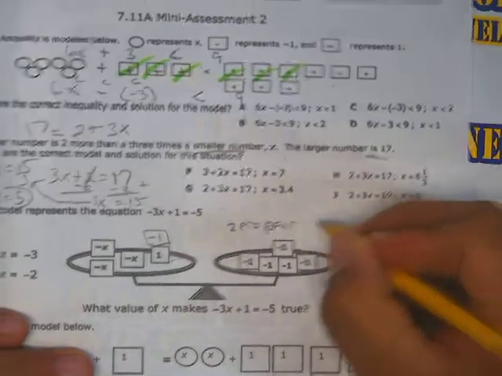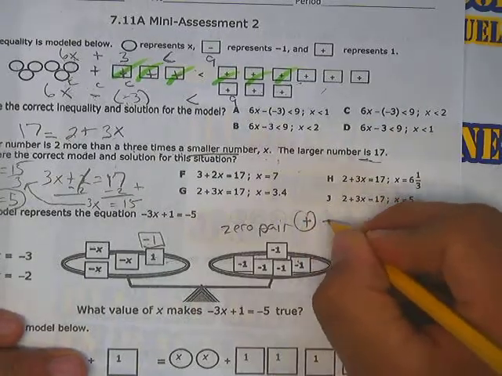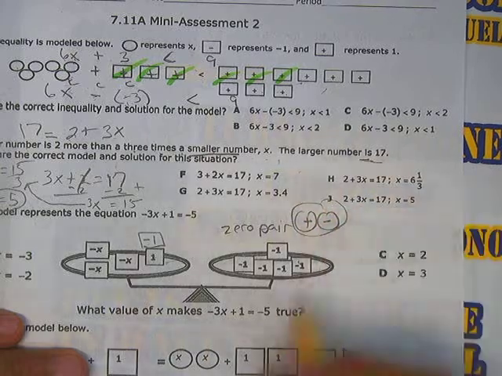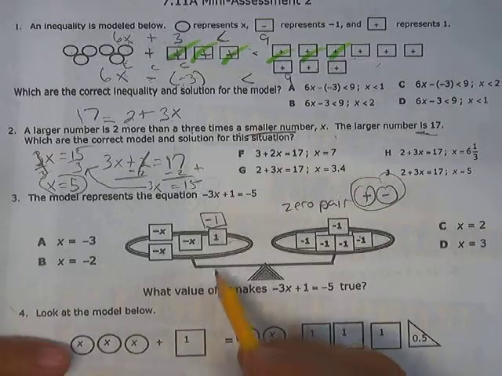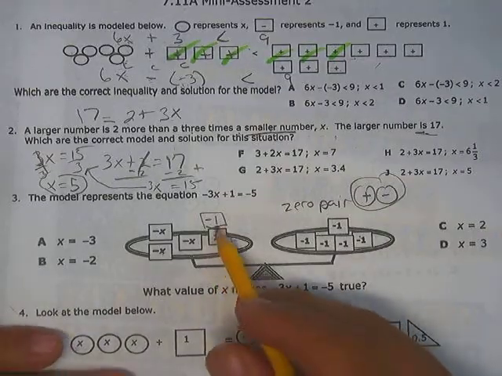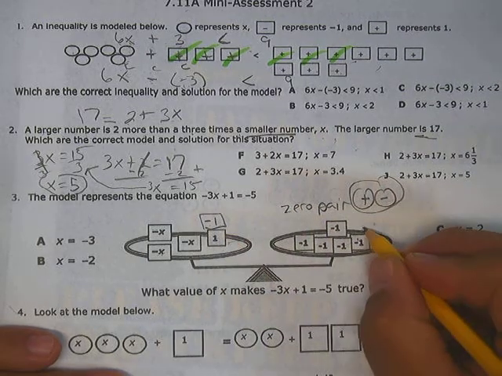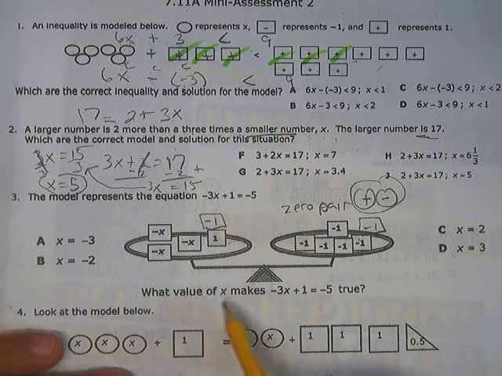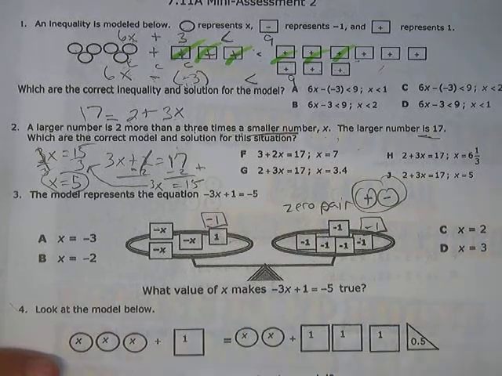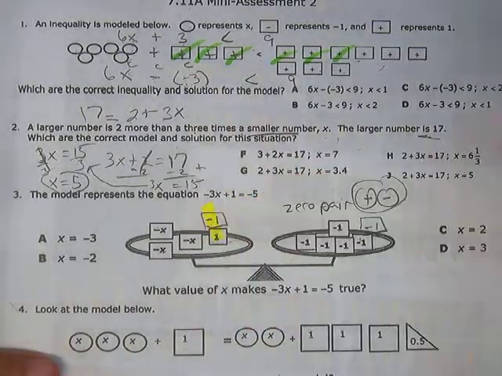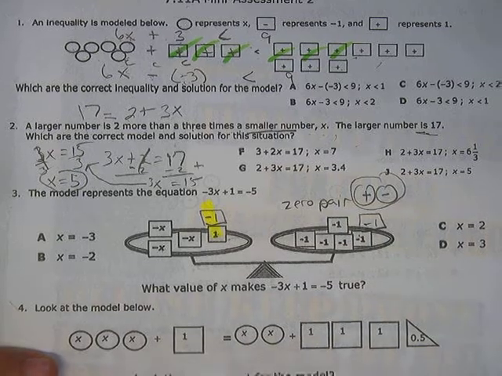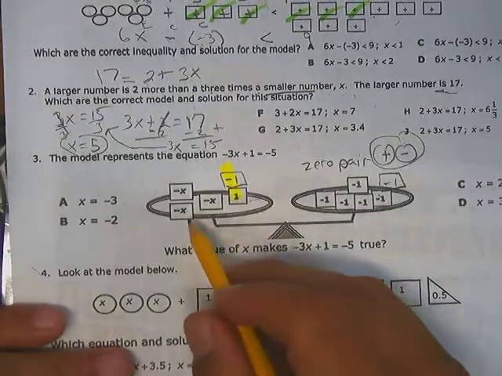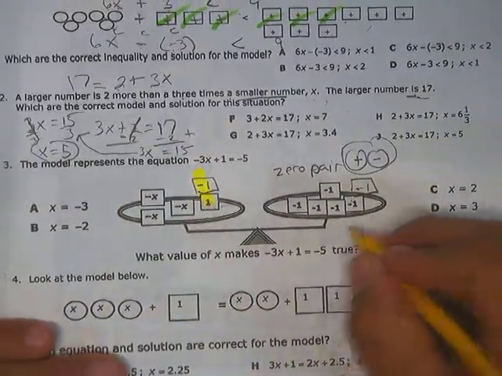So I have to add a negative. Why a negative? Because a zero pair is one positive and one negative. That's a zero pair. It has a value of 0. So we want to get rid of this by adding a zero pair. But what I do to one side, I have to do to the other side. And so I had one over there, one over here to keep it balanced. And now I can get rid of that.